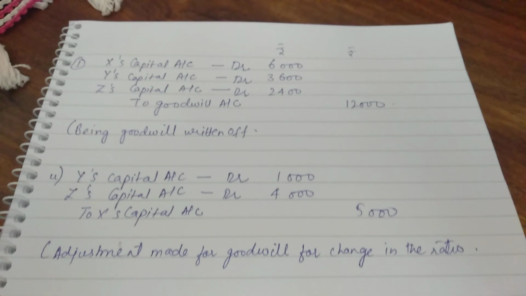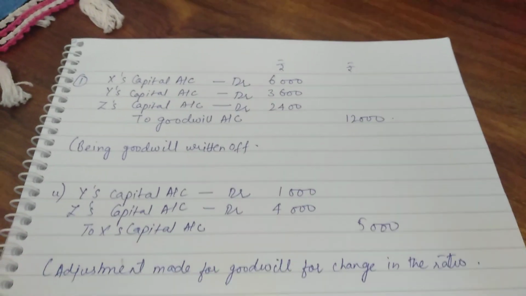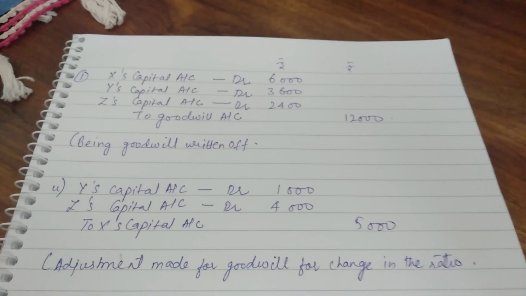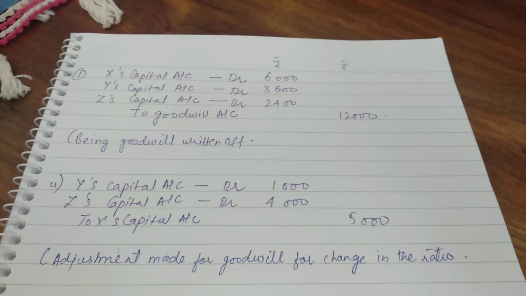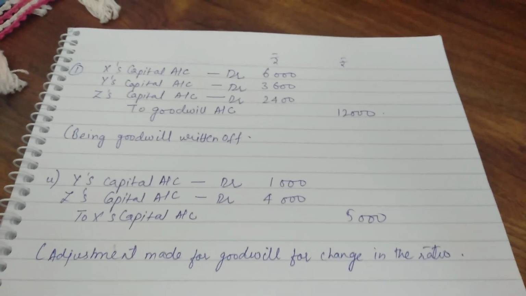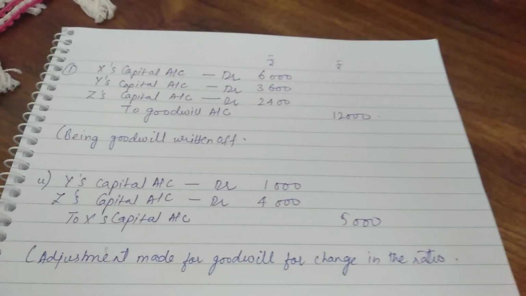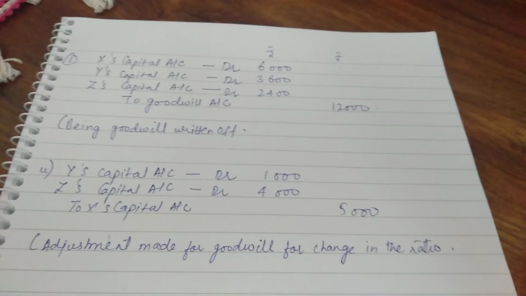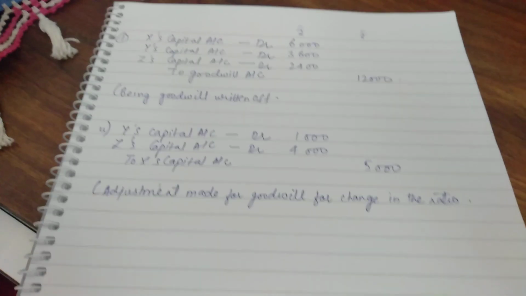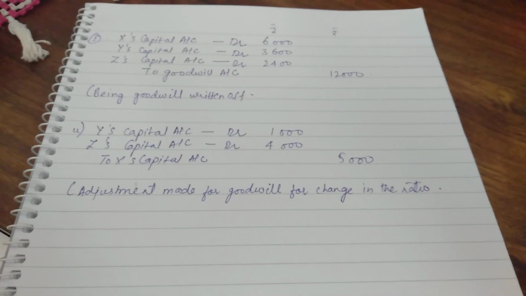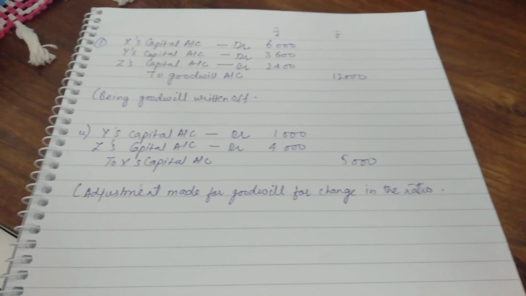12,000 was goodwill already existing, you have to write it off. X's capital account debit, Y's capital account debit, Z's capital account debit to goodwill account. 12,000 you have to divide in the ratio 5:3:2. Next, the last adjustment you have to make, that is gaining to sacrificing.